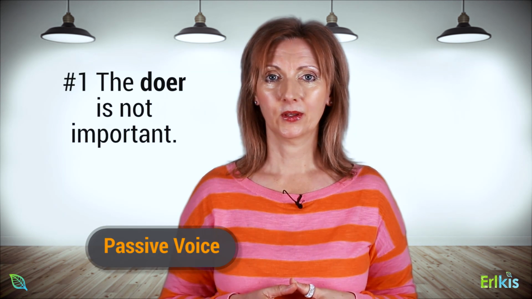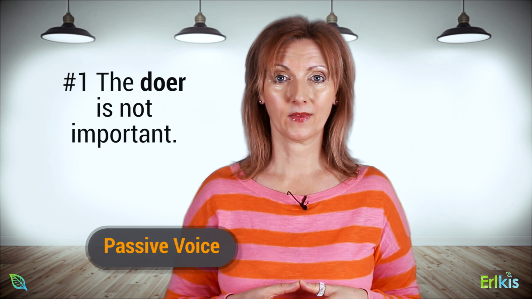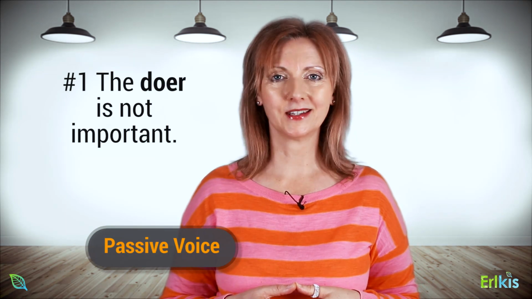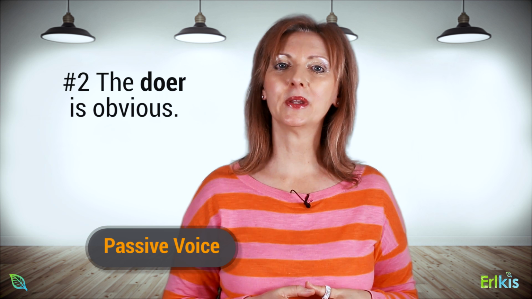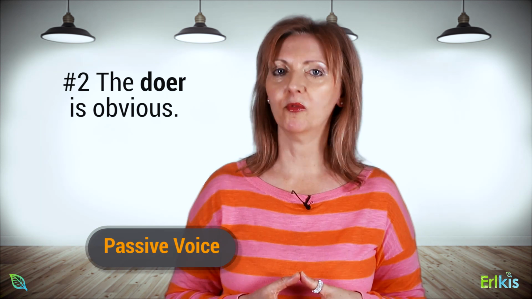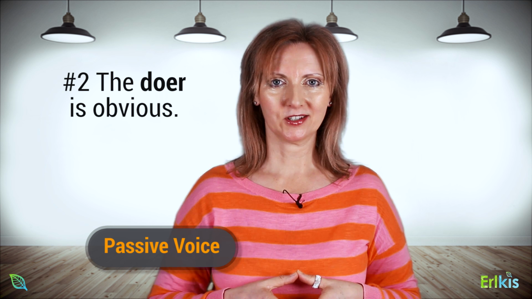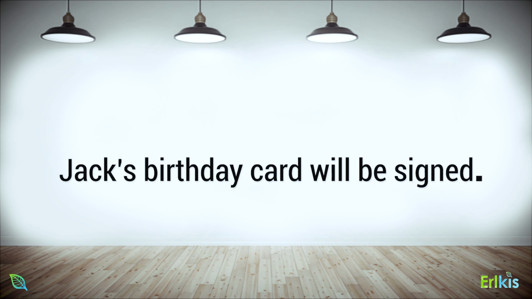Let's now look at why we use the passive voice, starting with the first reason. Reason 1 relates to our last example. The doer of an action isn't important. We don't want to focus on who does the action. Who is hosting the conference isn't important. Reason number 2, the doer, whether it be a person or a group or a thing, is obvious. We don't need to mention it. For example, Jack's birthday card will be signed. It's obvious that his colleagues at work are the ones signing the card in this example.